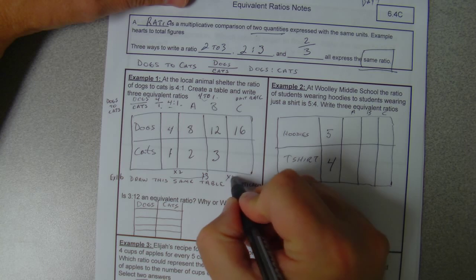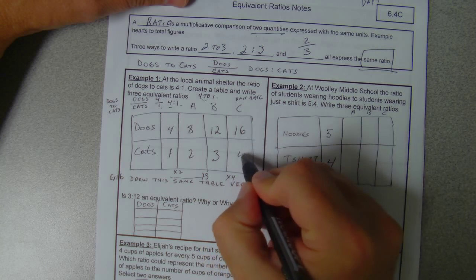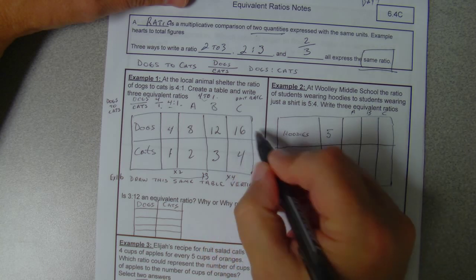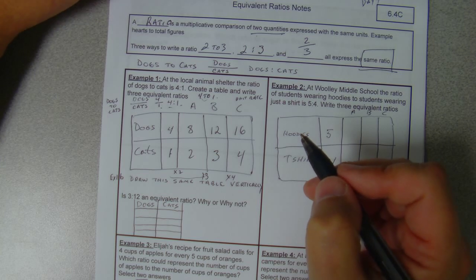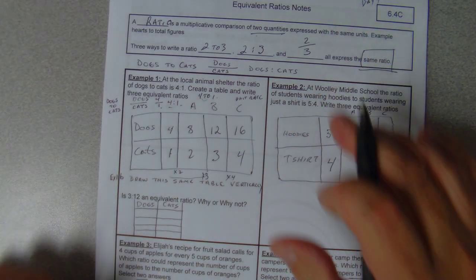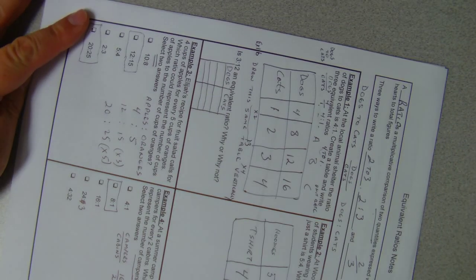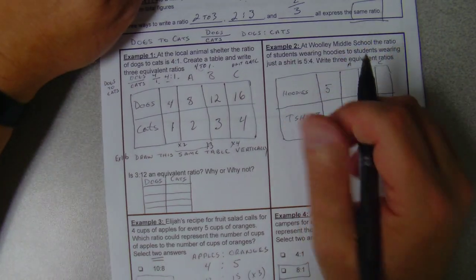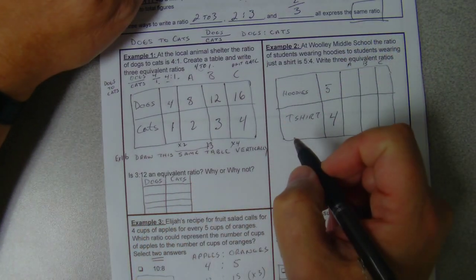Multiply by 4 and we get 16 to 4. All are equivalent ratios. Now, we can draw this table vertically as well. That just basically means we put it in that direction. No big deal.